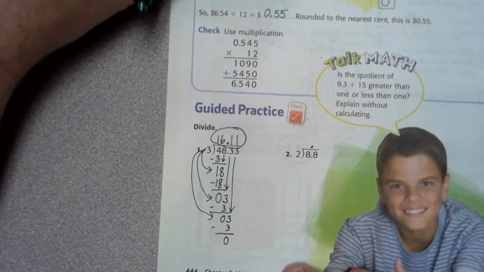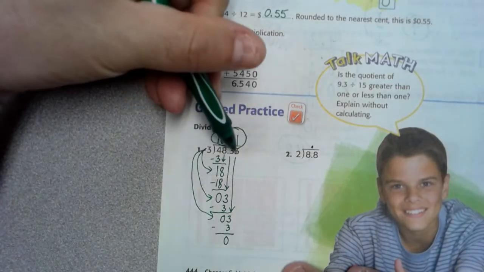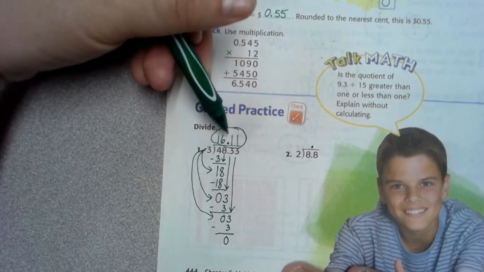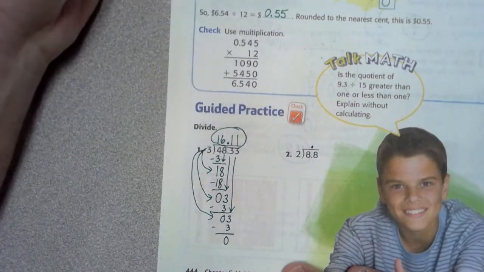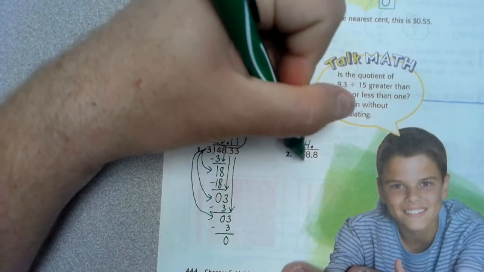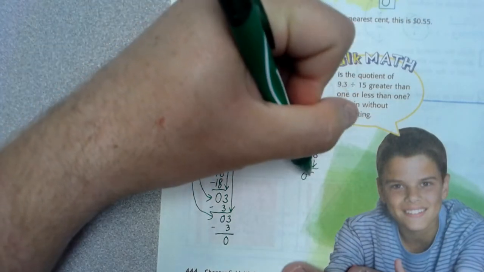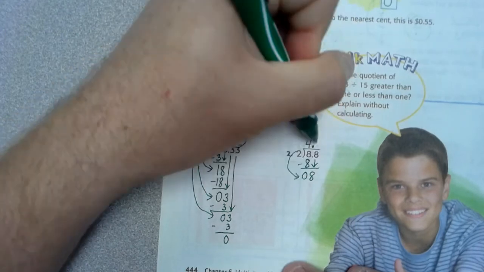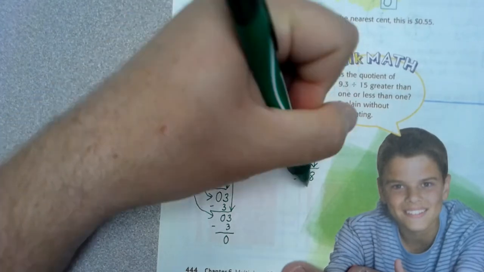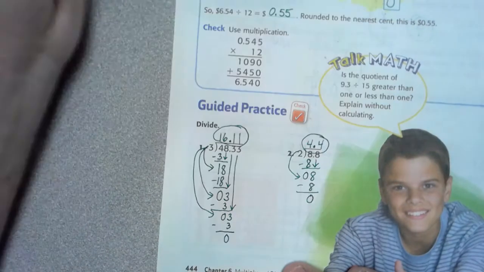Again, the dividing is no different than what we did, just 4,833 divided by 3. Well, this time we have a decimal that we just pop straight up there. Okay, it's the only difference. 2 goes in 8 4 times. 4 times 2 is 8. Subtract 0. Bring down your 8. 2 goes into 8 4 times. 4 times 2 is 8. Subtract, we get 0. We're done. 4 4/10.